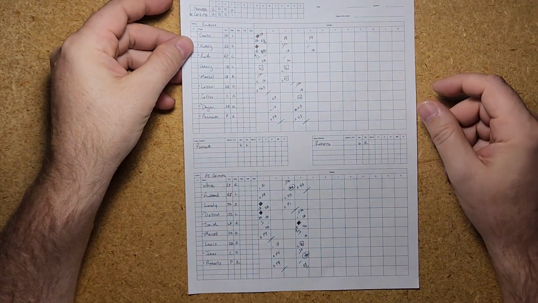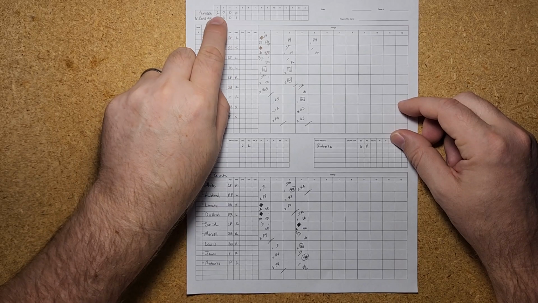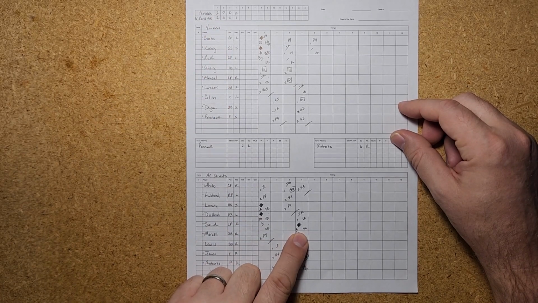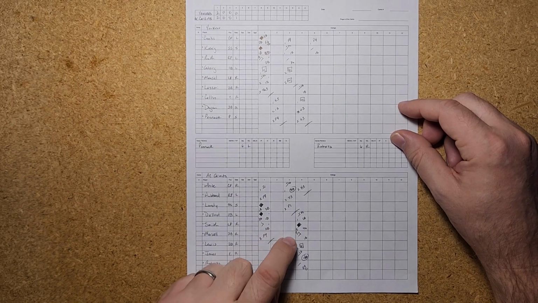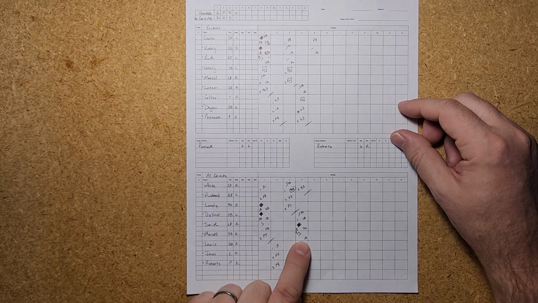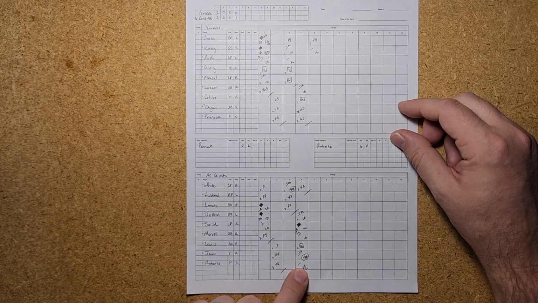In the next video, I'm going to play the rest of the game between the Yankees and the Bacharach Giants. You can see here that the score is 3-2, and Smith for the Giants scored on an error.